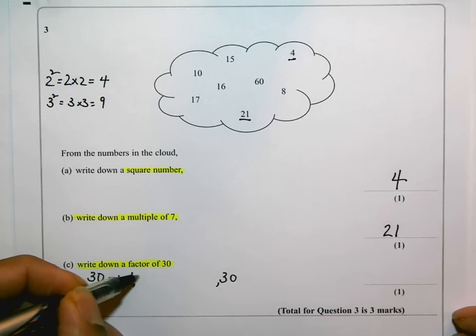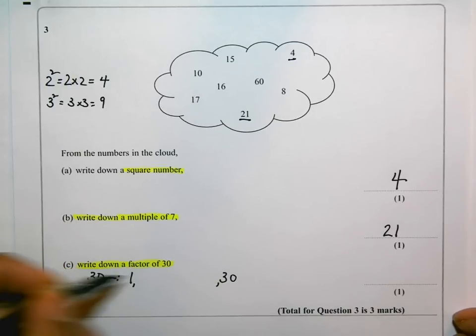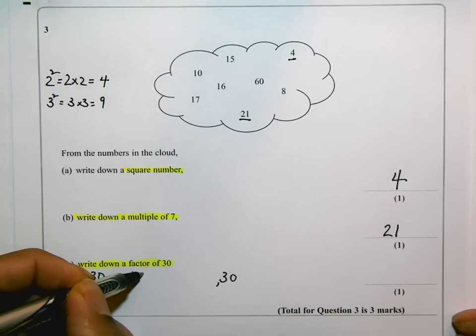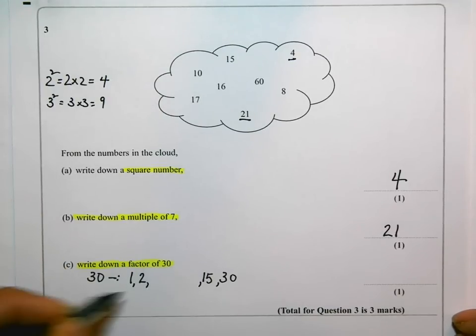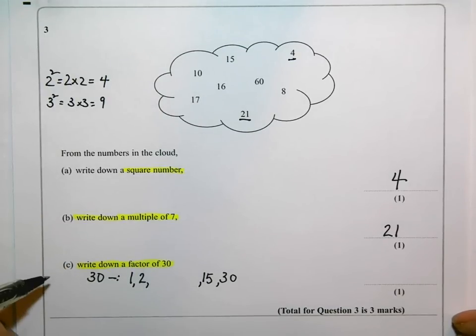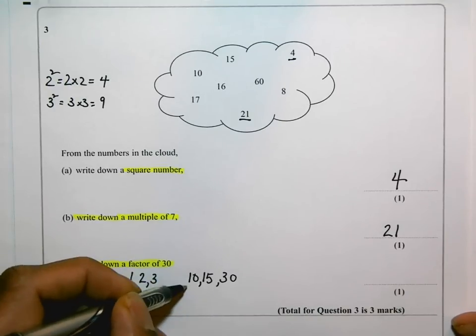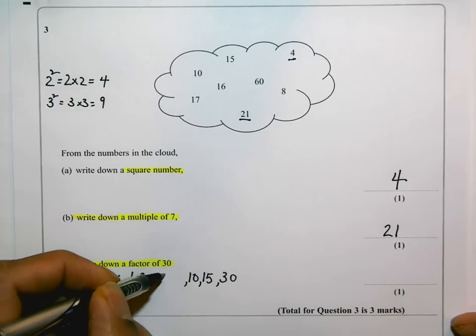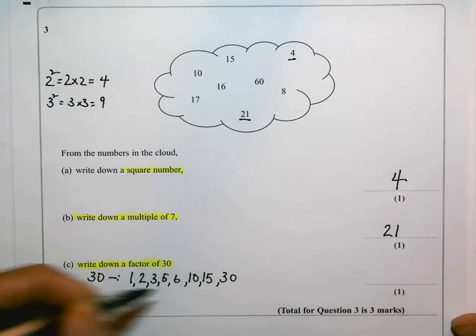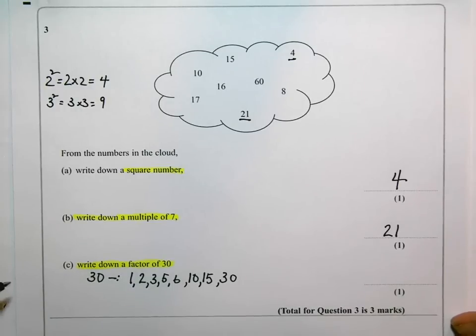So 1 and 30 go into 30, and 1 times 30 is 30. 2 and 15 are another pair of factors, and 2 times 15 is 30. 3 and 10 are another pair of factors. 3 times 10 is 30. And 5 and 6 are another pair of factors of 30. 5 times 6 is 30. So I went through that by finding all the factor pairs.